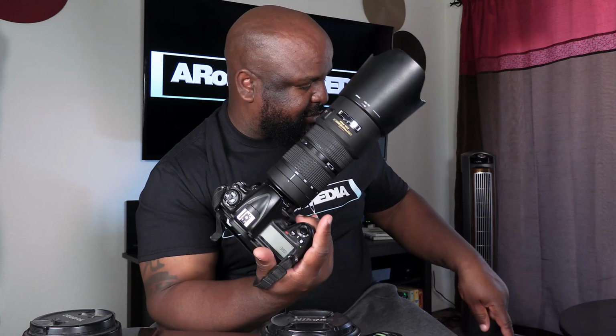But I can also put it on my D700, which is full frame, and I use that for portraits. So it's a good focal length at 80 millimeters on a full frame sensor, or I can zoom into maybe 135, 150 millimeter. Perfect, sweet spot portraits pretty much every single time.